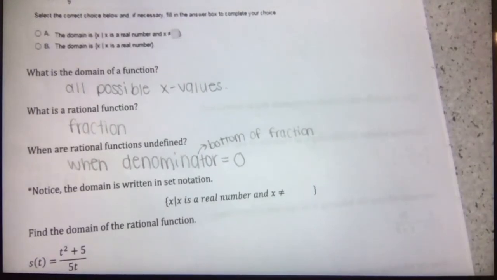So if we have f of x equals 7x minus 8 all over 9, we have to find out where the problems are. What can x not equal? Where are problems? When the denominator equals 0, right?